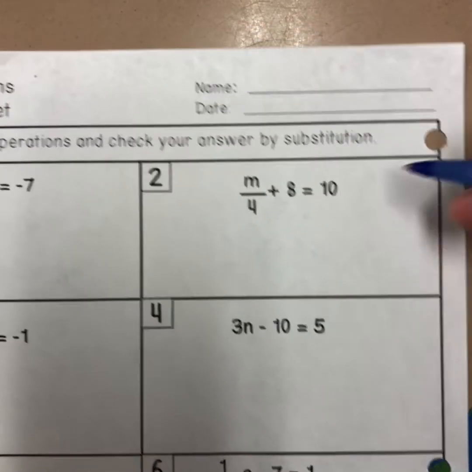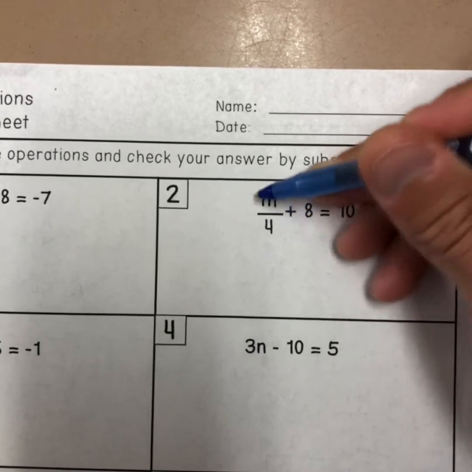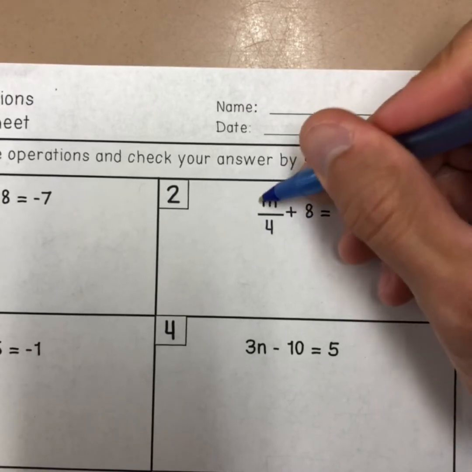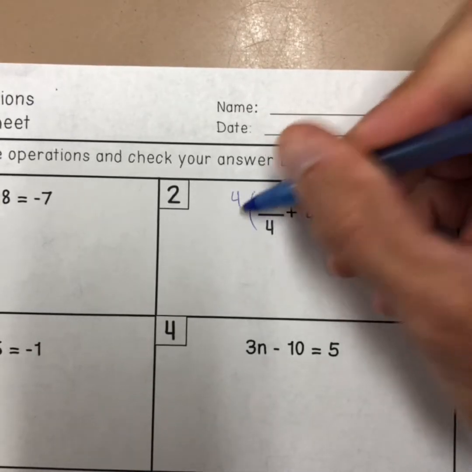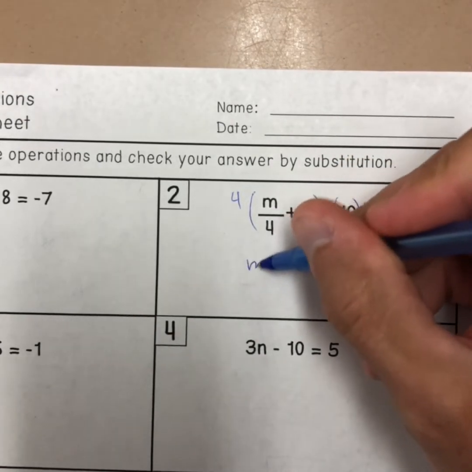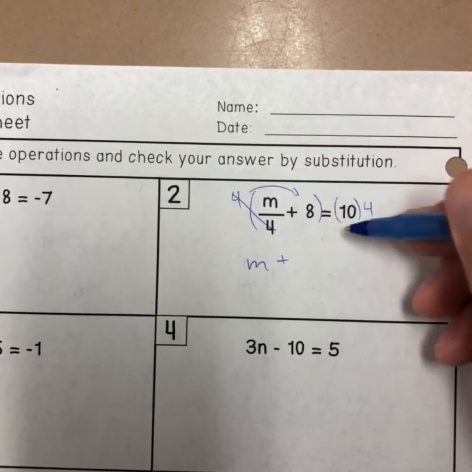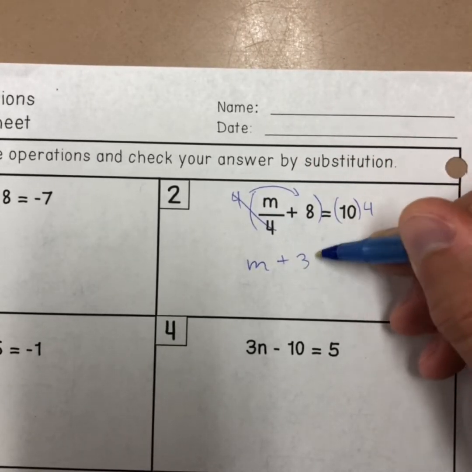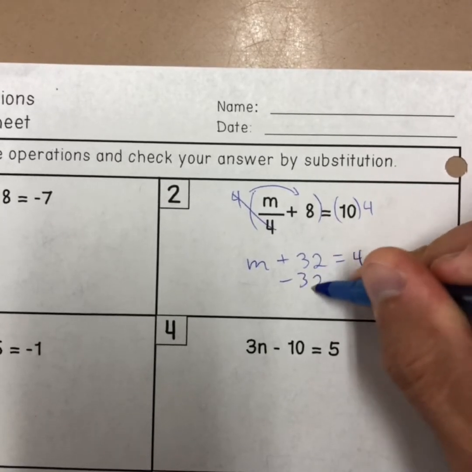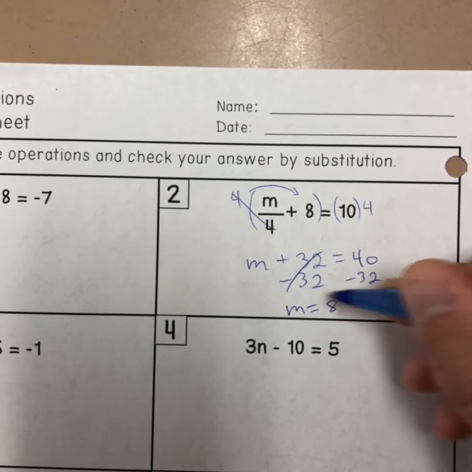The only thing I would note here and watch out for is if you want to multiply first here, make sure in the case of number 2 here, you multiply everything by 4. So if I wanted to do this, I would multiply each side and every term by 4. That way I'd get m plus, once these canceled out, but then I'd have to do 4 times 8. So m plus 32 equals 40. Now you can subtract 32 and you'll get m equals 8.